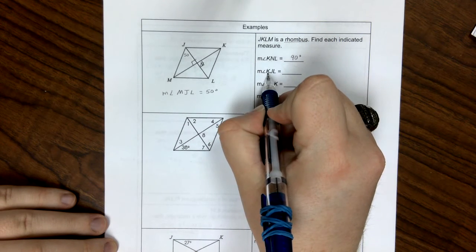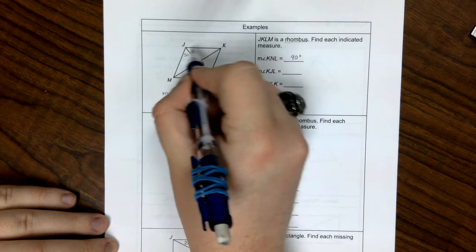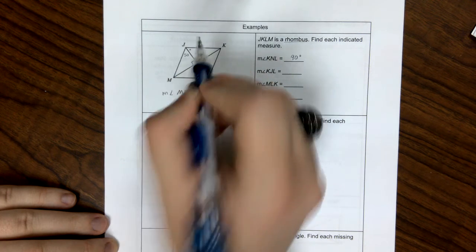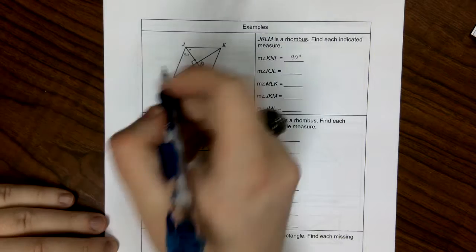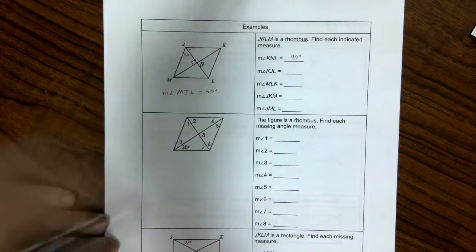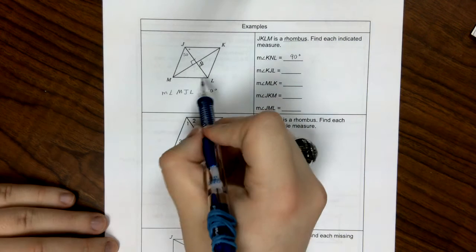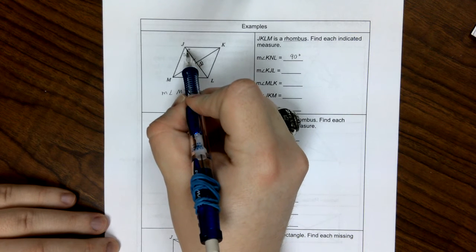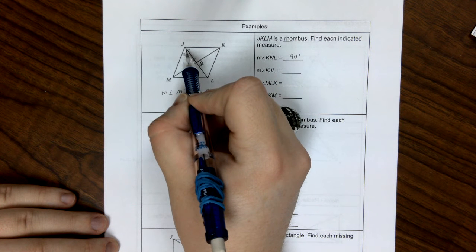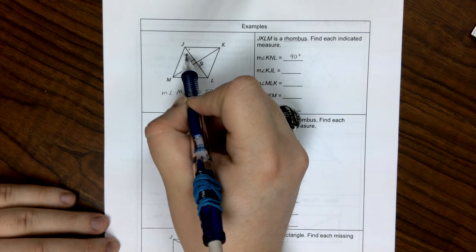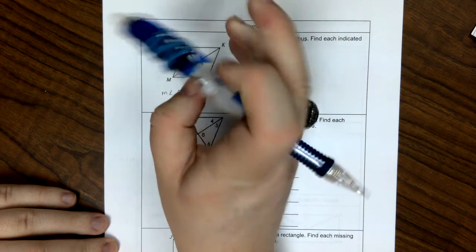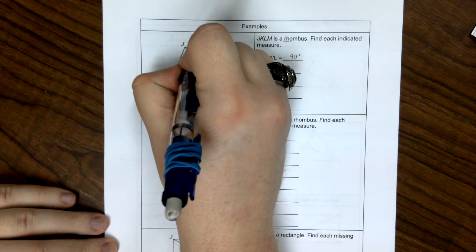So now they want KJL. That is this angle right here that I put with a dot. Notice that it is up here in the same corner as this 50. And we said earlier that when the diagonal comes up here and meets this angle, it cuts this whole thing in half. So in other words, this 50 is half of the entire big angle. So the missing piece has to be the same measurement. So that's going to be another 50.